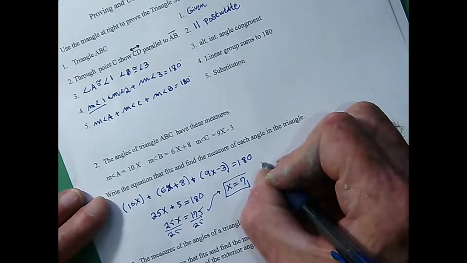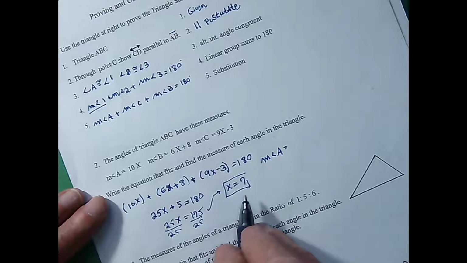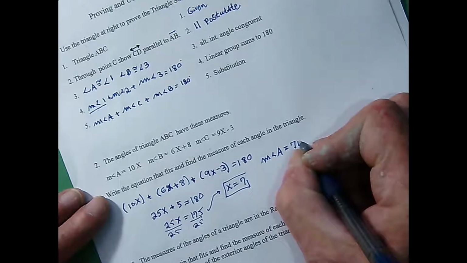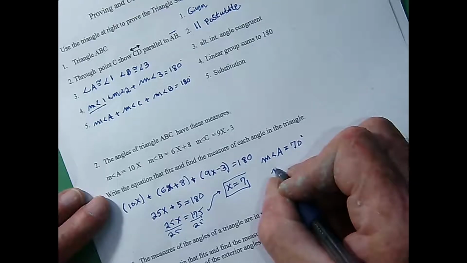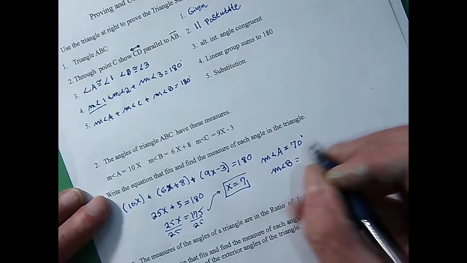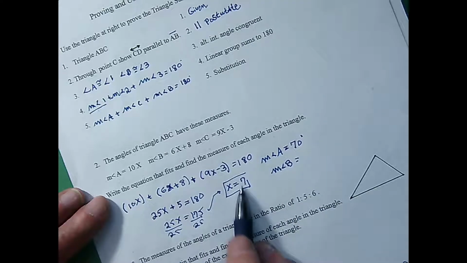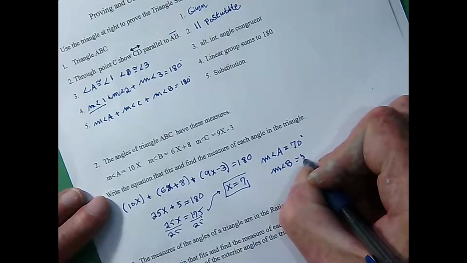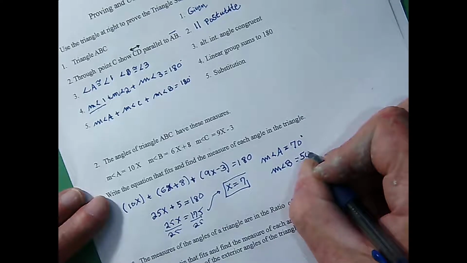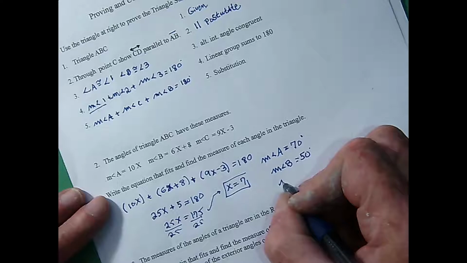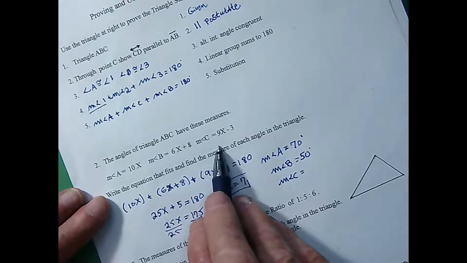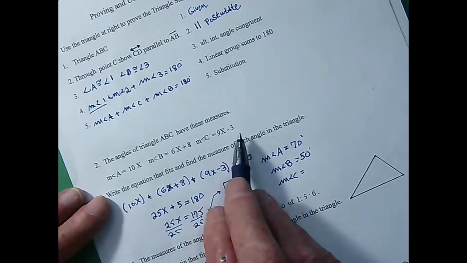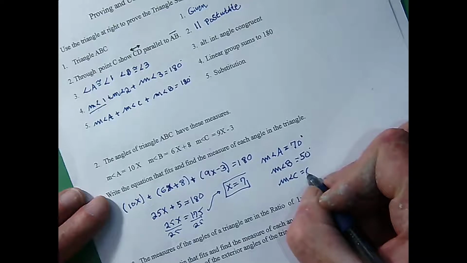The measure of angle A should be, if x is truly 7, and we believe it is, then 10 times 7 makes that have to be 70 degrees. Measure of angle B, if x is truly 7, and 6 times 7 is 42 plus 8, that would be 50 degrees. Well, what about the measure of angle C? Let's take a look at that. C is 9x minus 3, and x is equal to 7, and 9 times 7 is 63 minus 3, so that'd have to be 60 degrees.